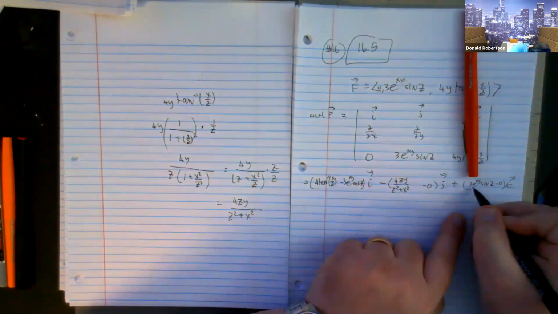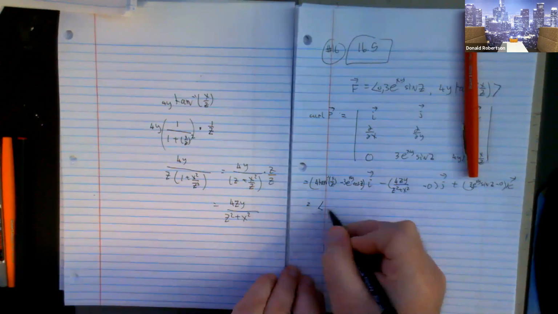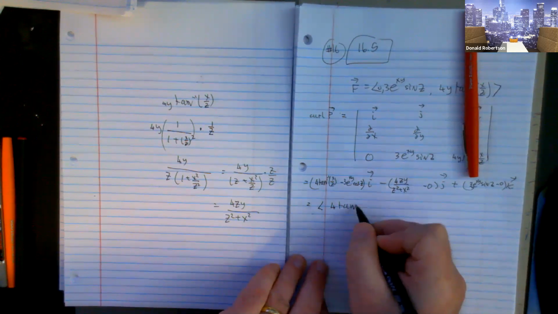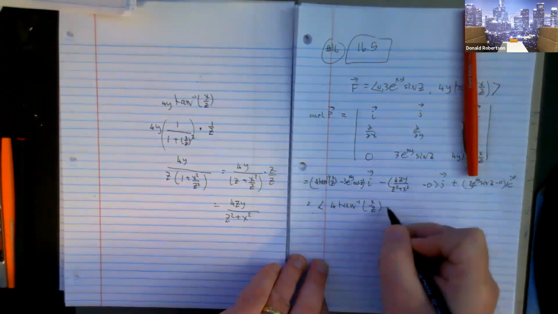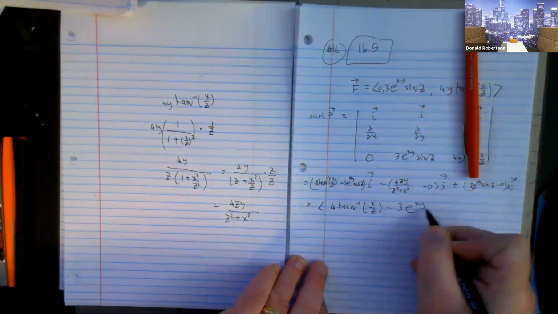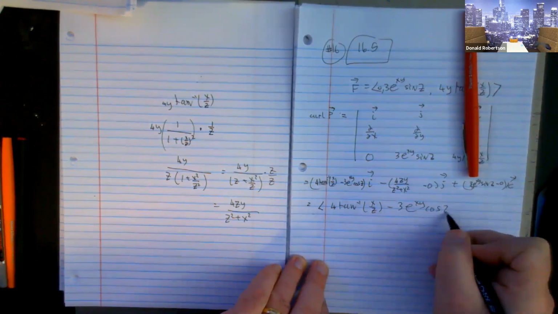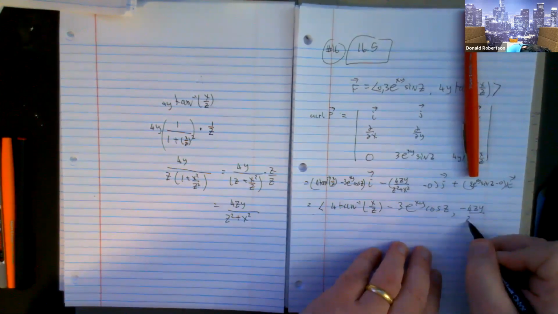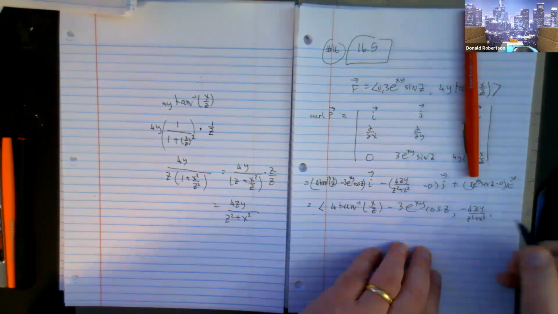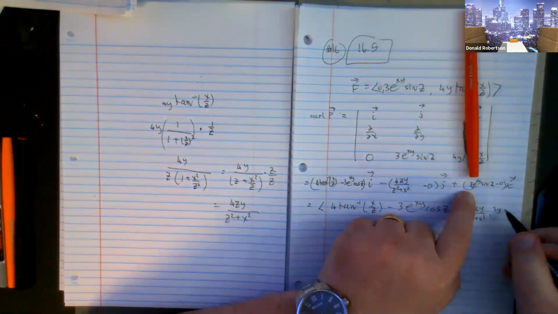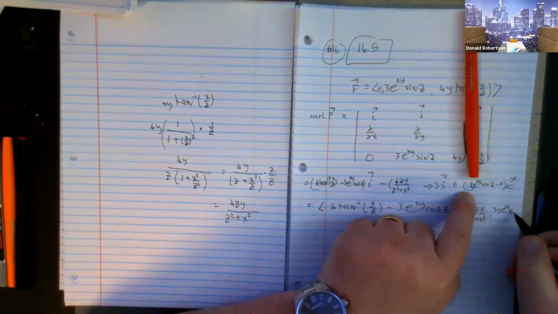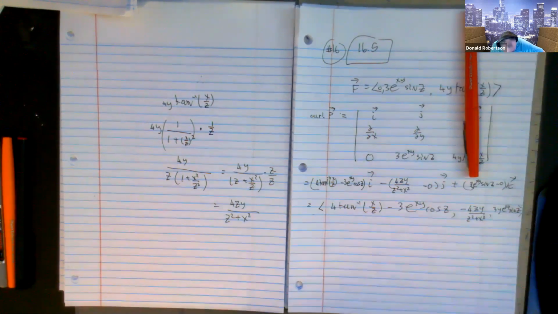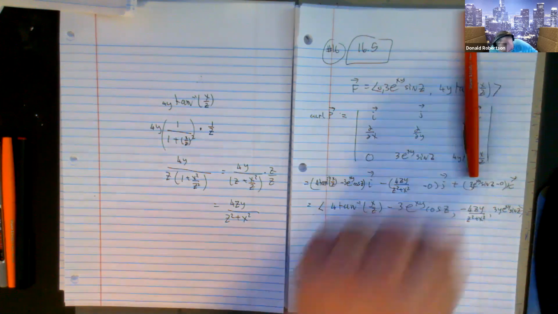So you've basically got 4 inverse tan x over z's, take away 3e to the xy cosine z, negative this guy, and this guy. God, that's ugly. Does that look good for those who've been watching me? If there's anything obvious, this is probably a time to tell me.